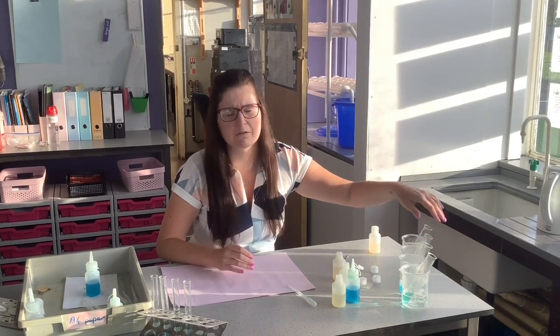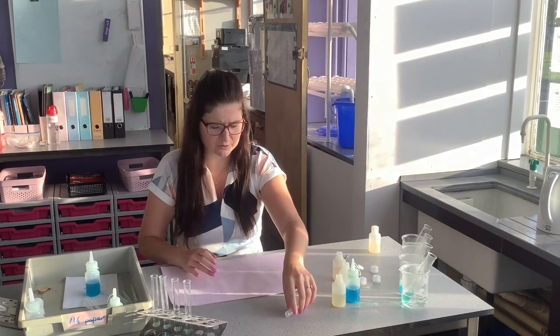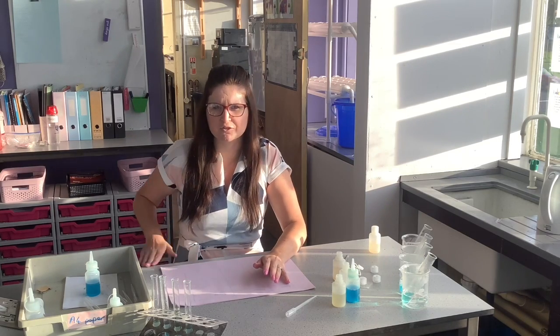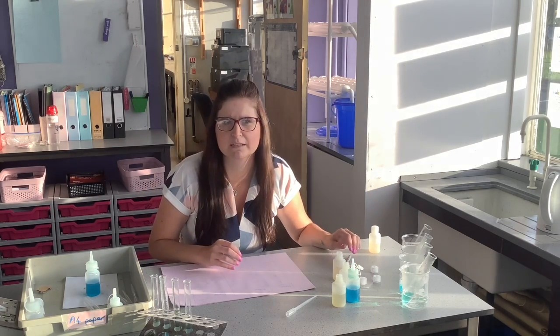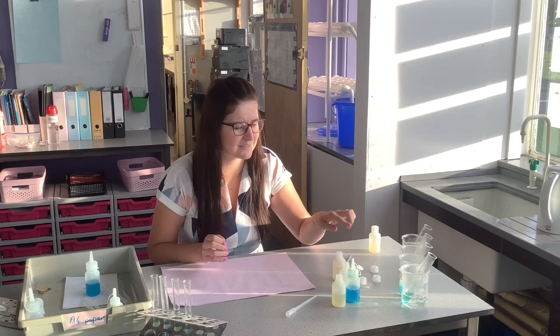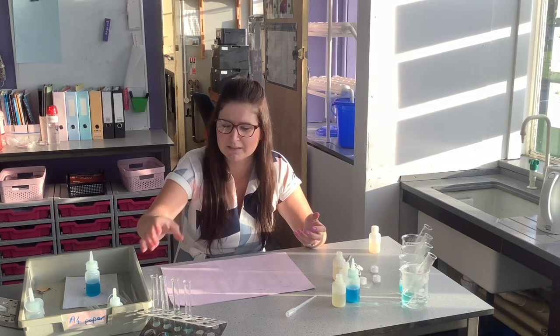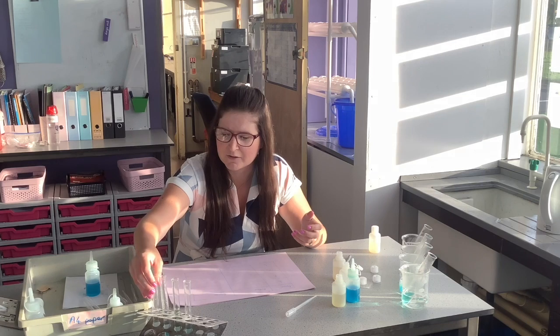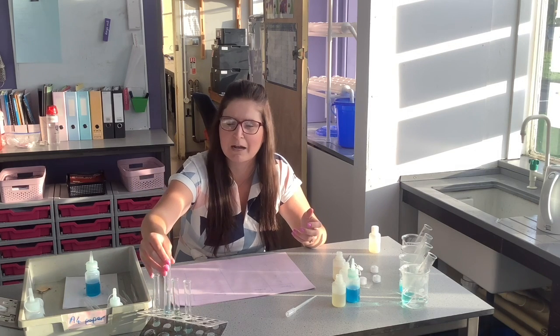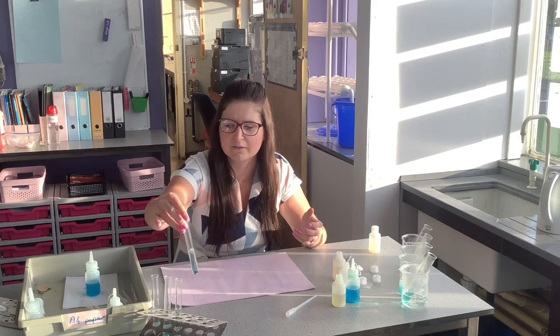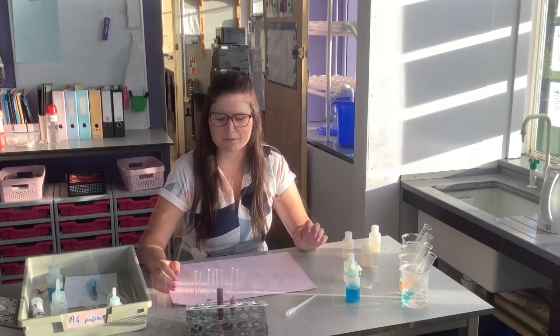When we're looking at our variables for this investigation, we are changing our urine sample, so the concentration of glucose and protein inside the urine. Any anomalies: it's going to be really quite hard to test whether we have glucose or proteins. If they've got a little bit of glucose or a little bit of protein, it's going to be hard to see the colour change exactly, to know how much protein and how much glucose they've got in their urine.